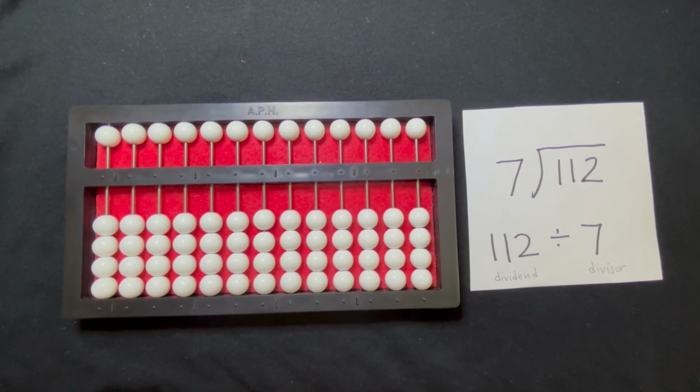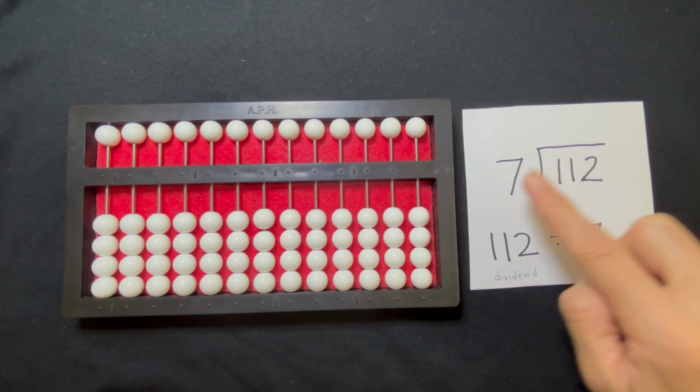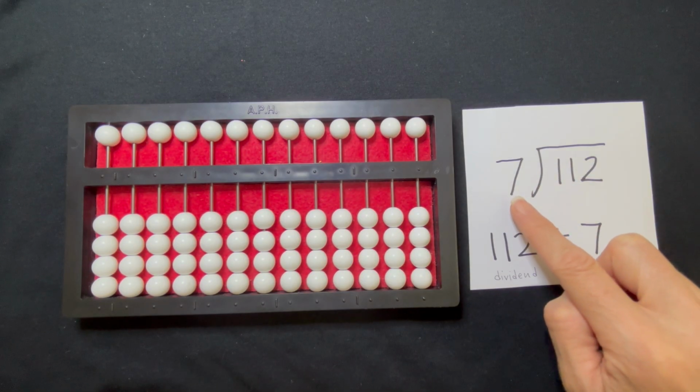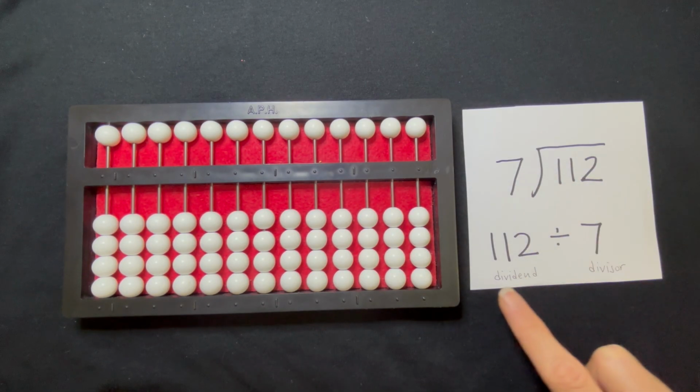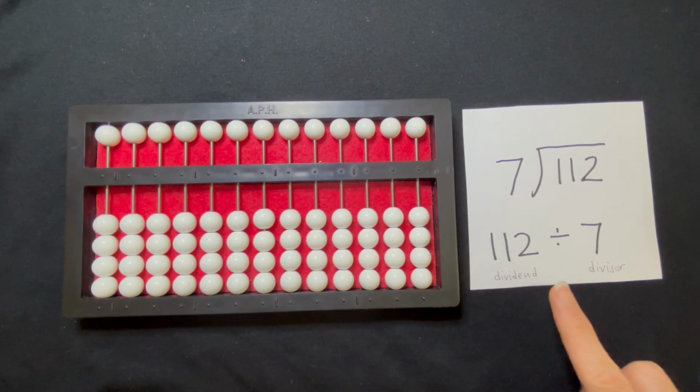So I'm going to divide 112 flower bulbs into 7 garden beds. So my dividend is 112 and my divisor is 7. Now we're going to see how many flower bulbs will go in each of these garden beds.